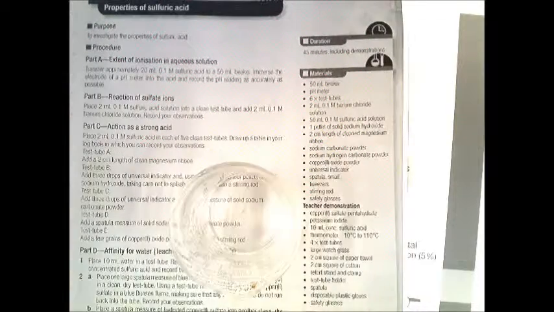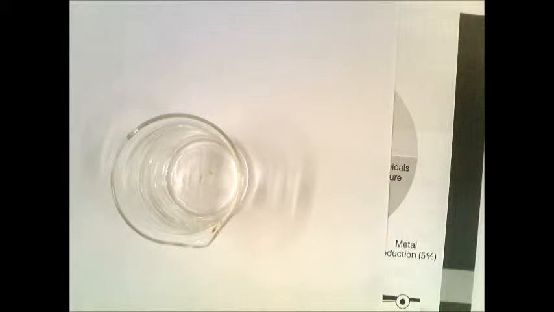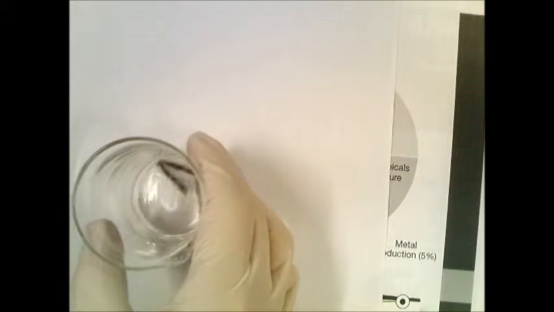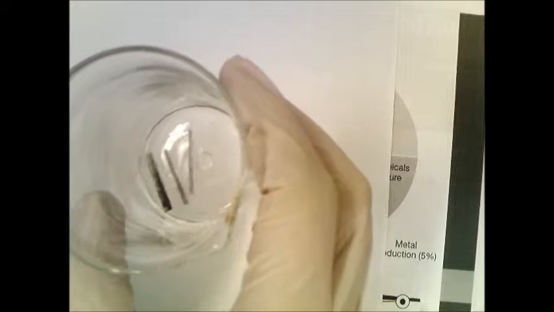So if we have a bit of sulfuric acid inside this beaker, let's pop that in, and we simply add a grain of magnesium ribbon, for example. I will add a couple of pieces. We get this immediate fizzing. Okay, so just bubbling.